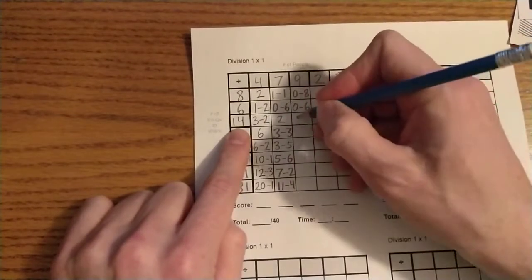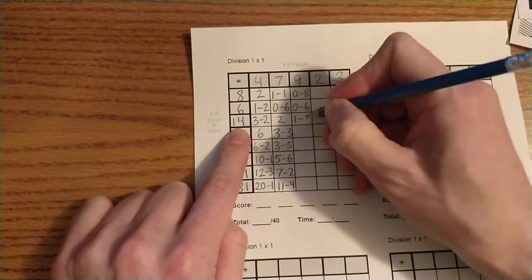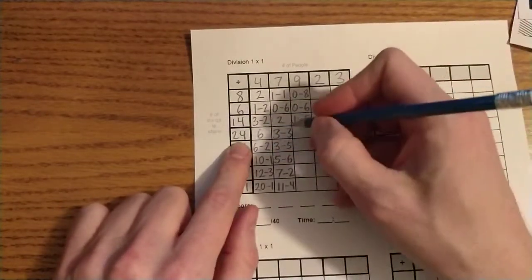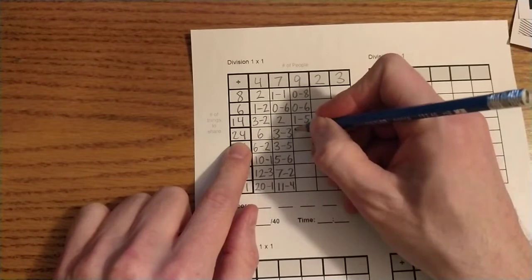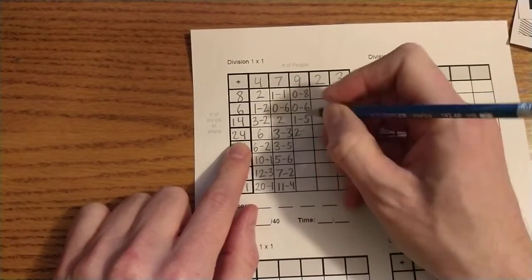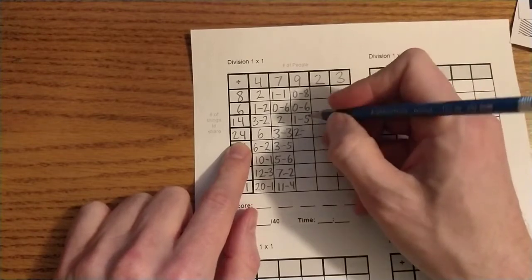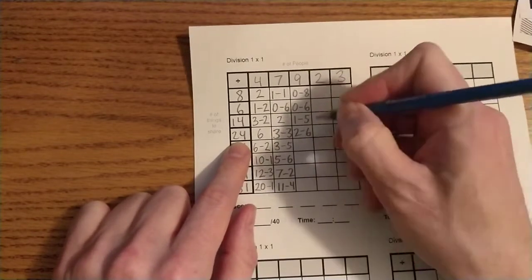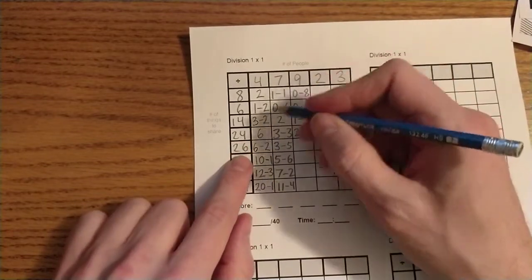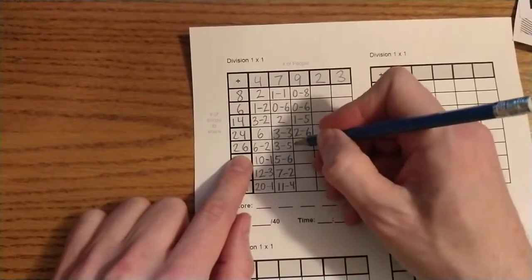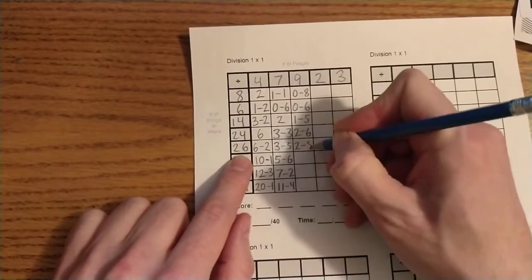9 goes into 14 though, one time, and there will be 5 as a remainder. 9 goes into 24, that would be twice, because that would be 18. And the remainder would be 6. 9 into 26, it would be the same thing. It would be 2, but this time the remainder is going to be 8.